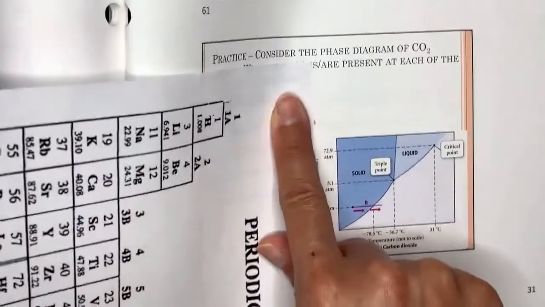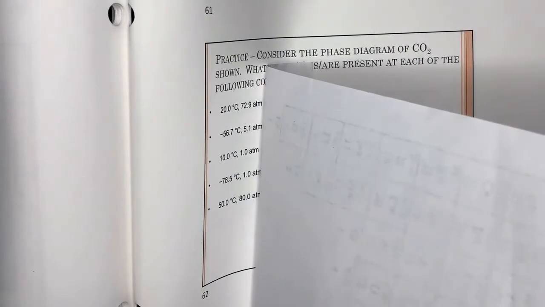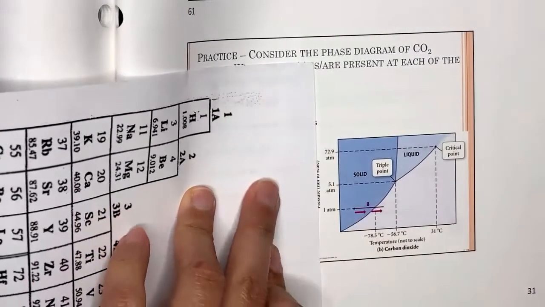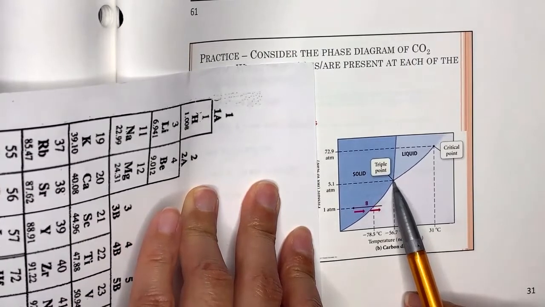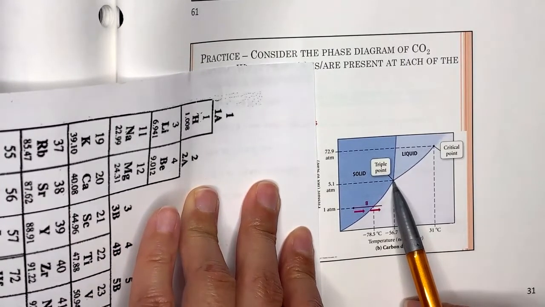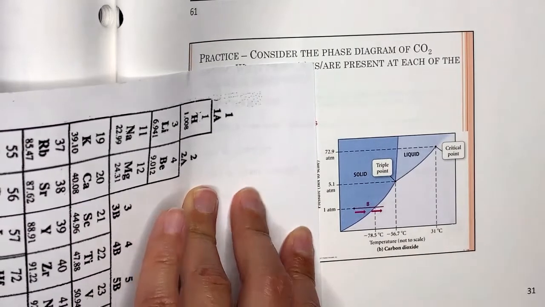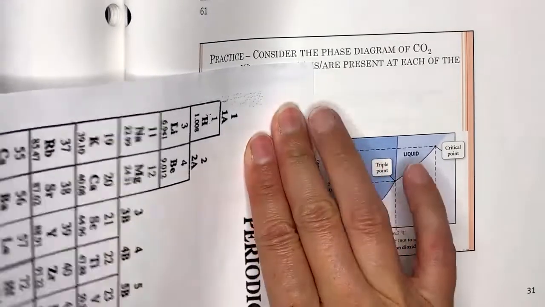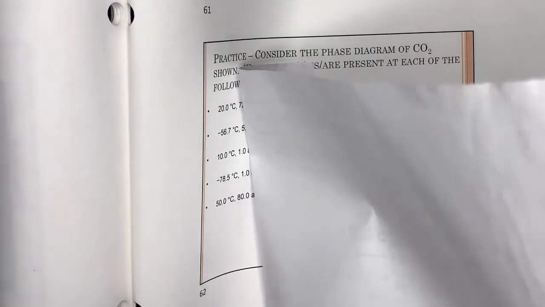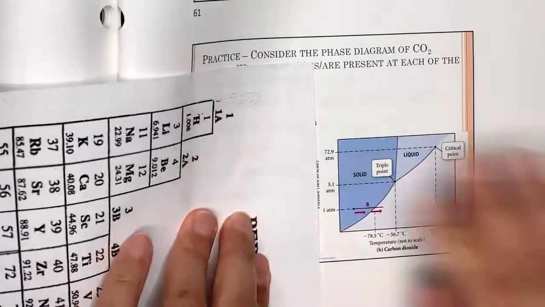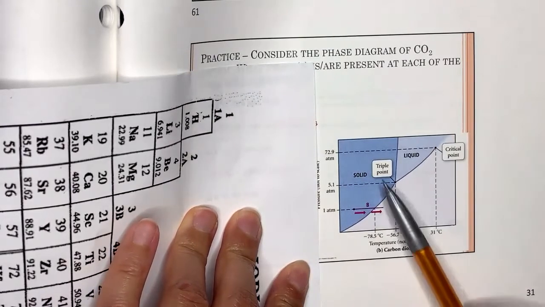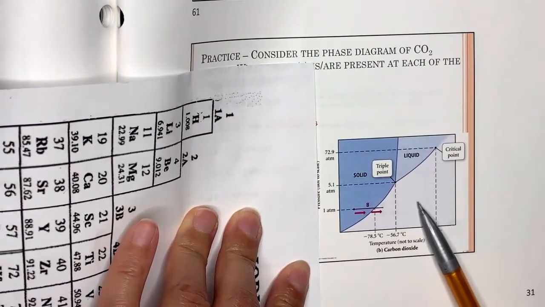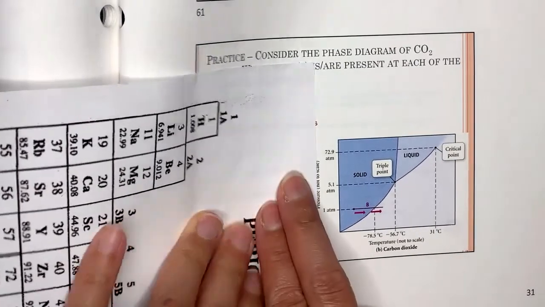Then let's take a look at the next one, negative 56.7 Celsius and 5.1 atm. So negative 56.7, 5.1 atm, right there. This is the triple point, so all three phases, solid, liquid, and gas, exist together. The next question is 10 Celsius, 1 atm. That is in this region here. If this is solid and this is liquid, this must be gas phase. So that one was gas.